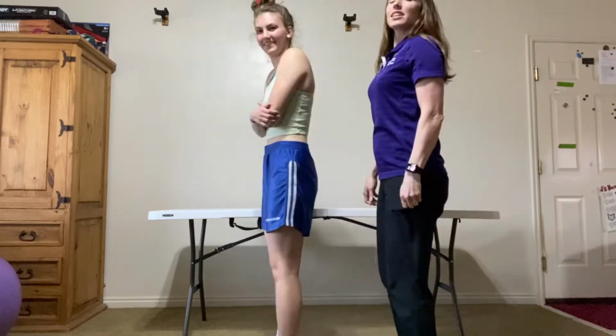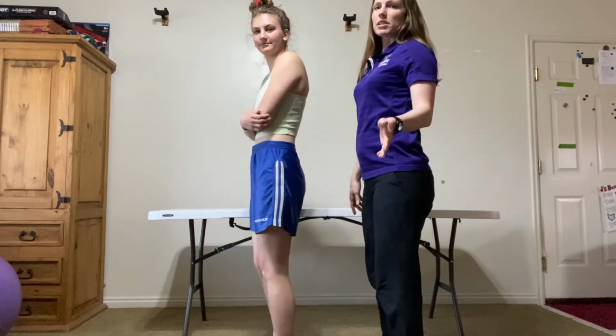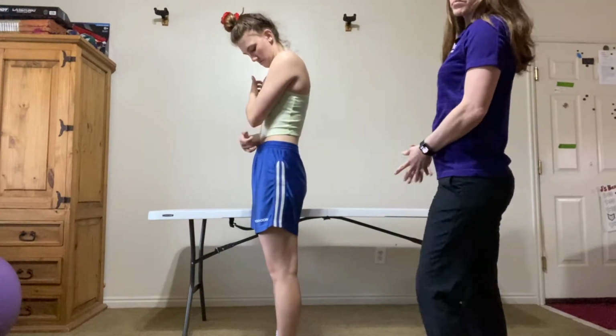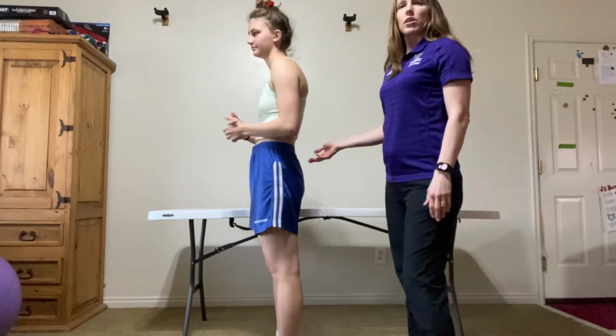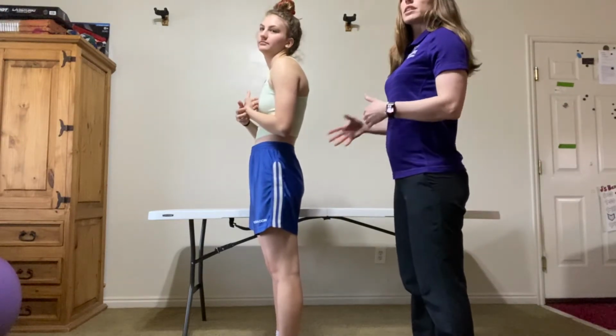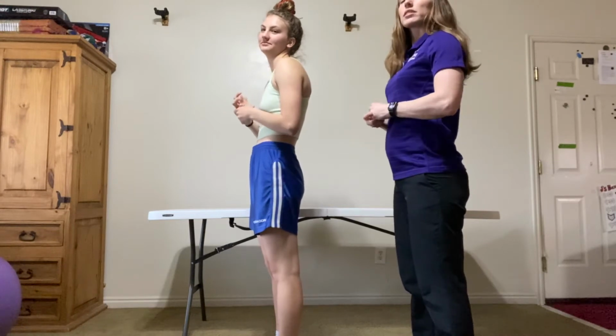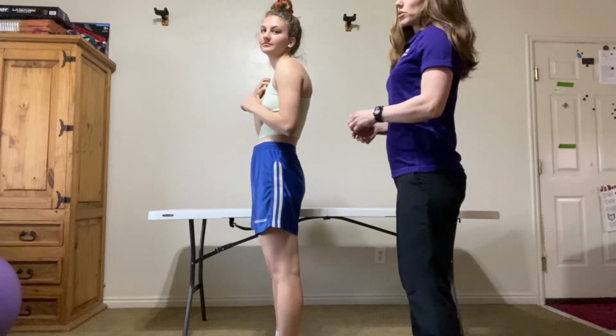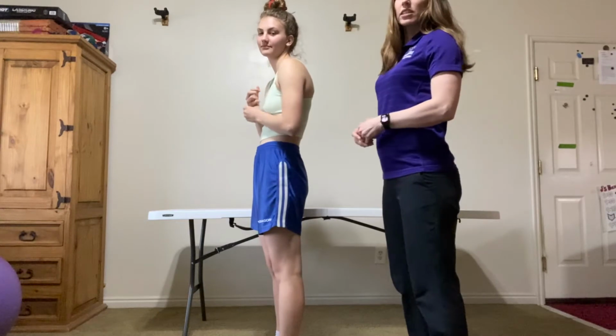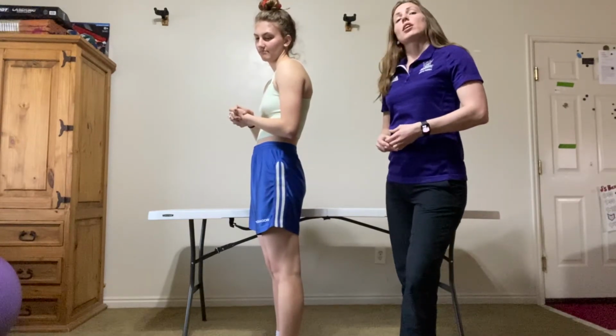Other history questions you'll want to ask are if they have any history of injuries, any recent increase in their training intensity, and you'll also want to ask if they have any numbness or tingling to rule out nerve pathology. To start off our assessment, we are first going to look at posture. We're looking for lumbar lordosis. Often they will also have thoracic kyphosis. We're also looking for an anterior pelvic tilt, and they may have flat buttocks.